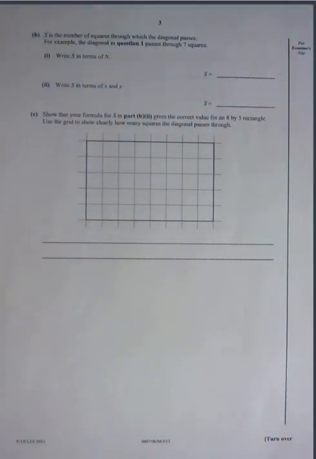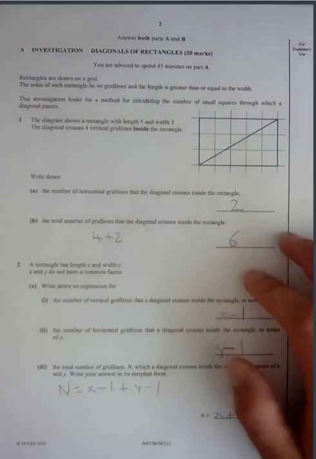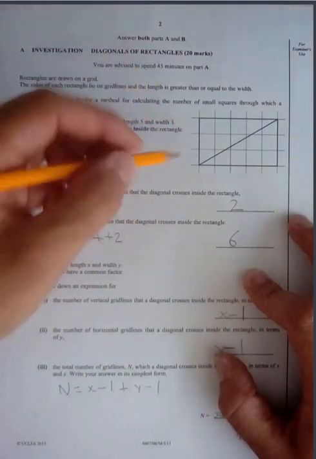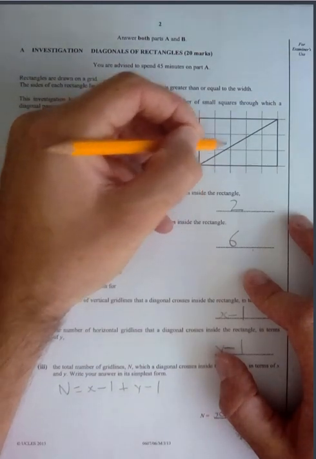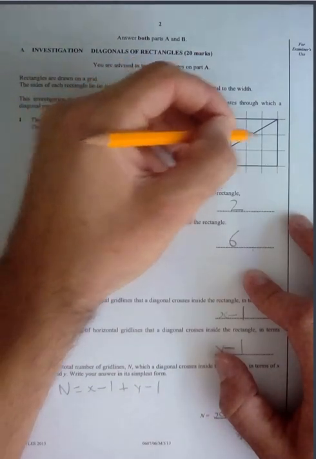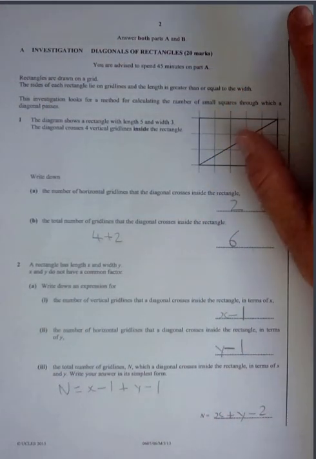Right, S is the number of squares through which the diagonal passes. For example, the diagonal in question 1 passes through 7 squares. So let's just verify that. It's saying it goes through 7 different squares. So you can see it goes through this square 1, this square 2, this square 3, 4, 5, 6 and 7. So that's good news.